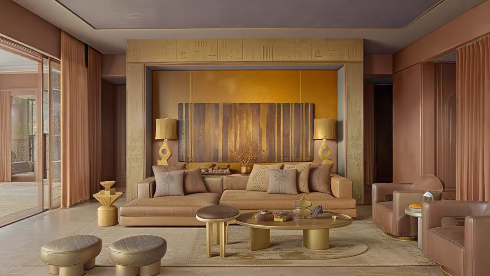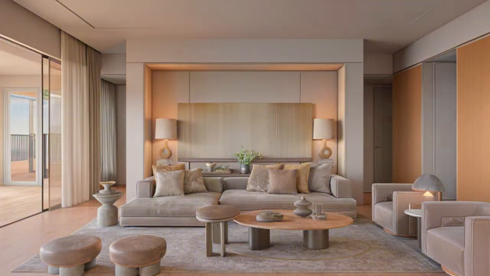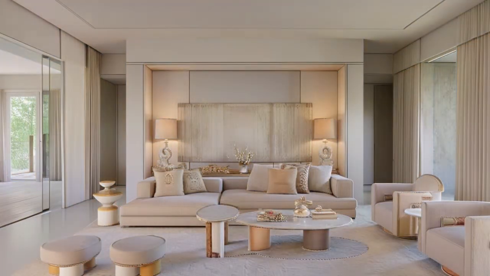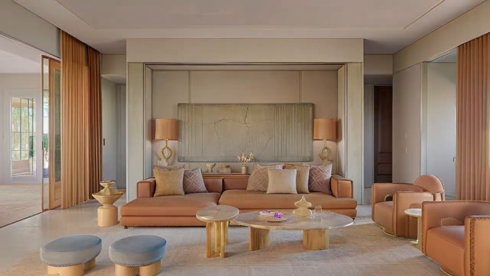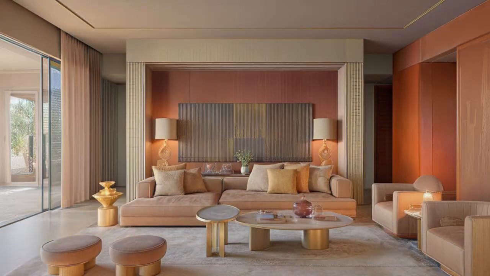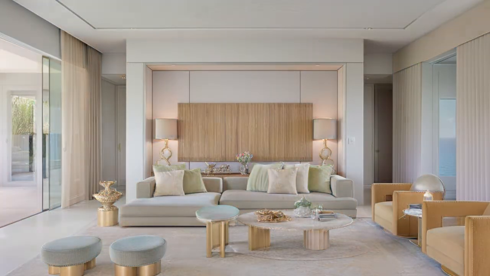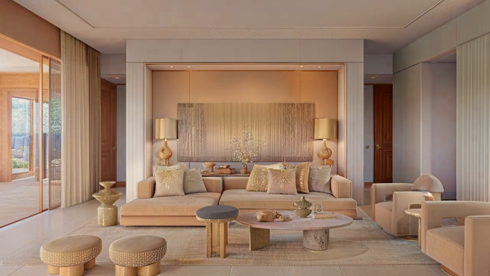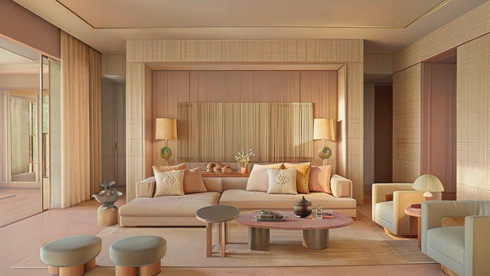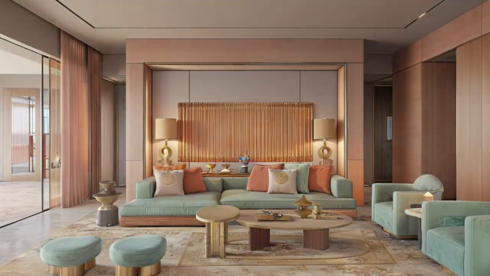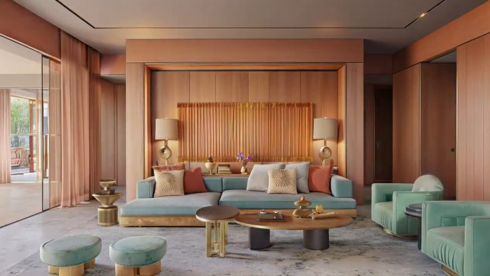The generative AI is going to work on top of the existing structure, ensuring the key elements of the space remain the same, while the generative AI adds new visual possibilities. So without further ado, let's dive right in.